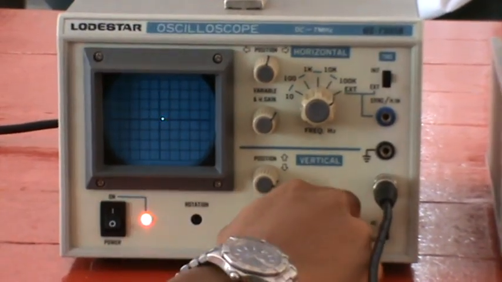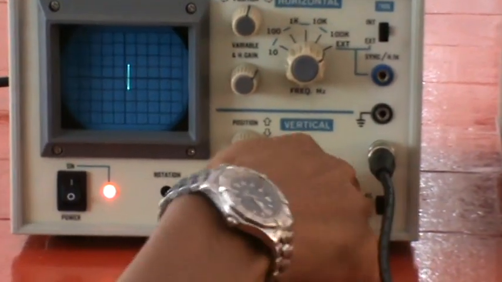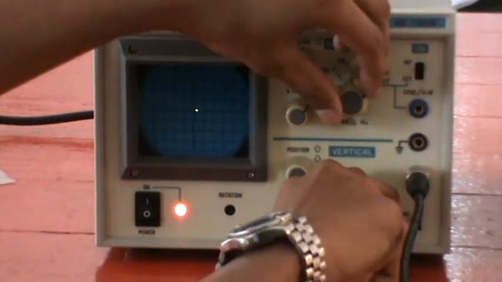switch on Y gain. After you have got that, you see that, switch it off. Then you switch on the line.